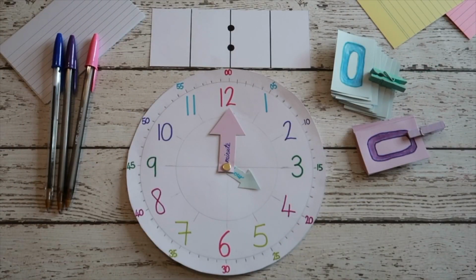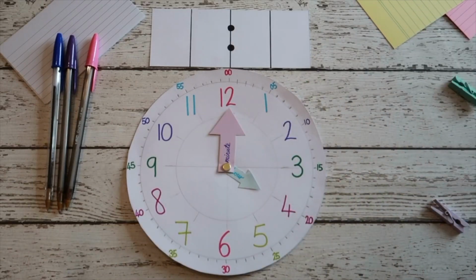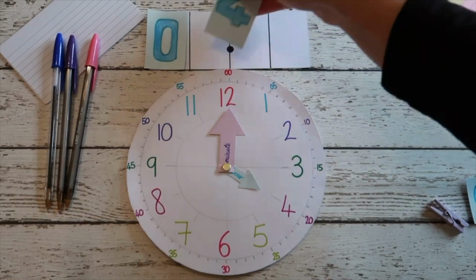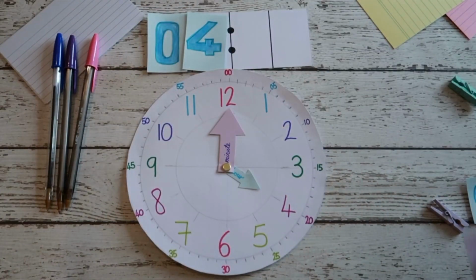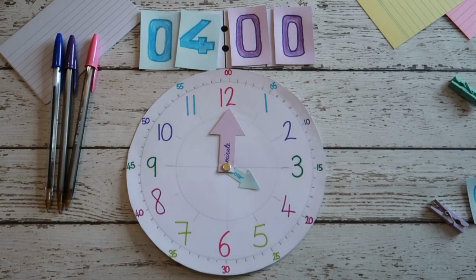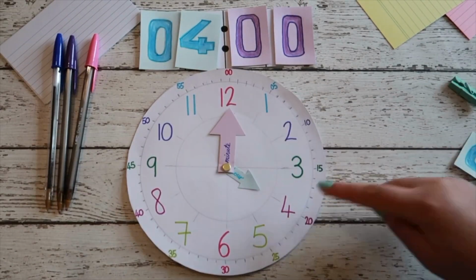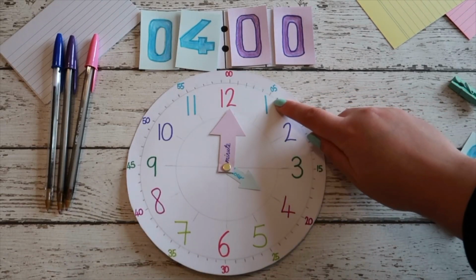Okay, so if we have a look at 4 o'clock, we're going to have a look at writing this in 2 different ways. So we can have 4 a.m. when we are fast asleep at night, or 4 p.m, which would be about maybe half an hour after we come back from school. So right now I'm showing you the digital way. So if you were looking at a clock and it was 4 a.m, 4 in the morning, it would say 0400. So that shows 4 a.m.